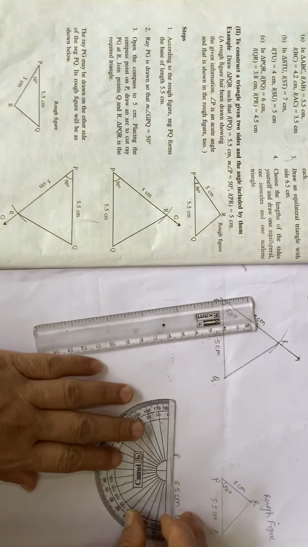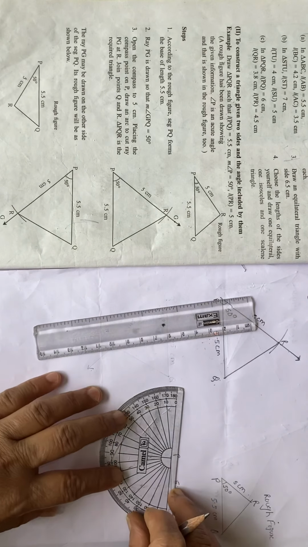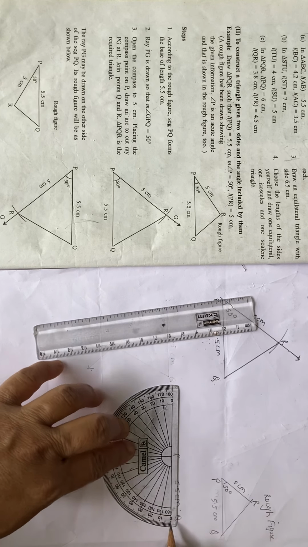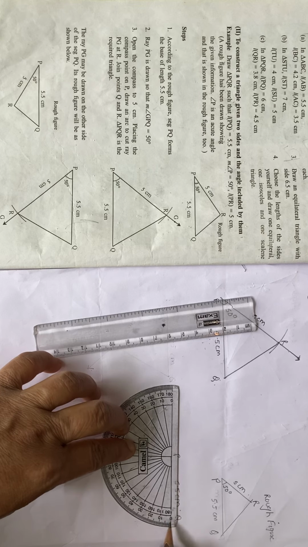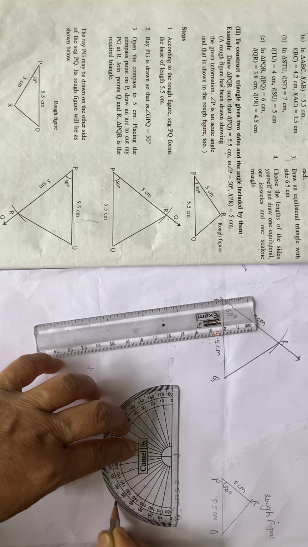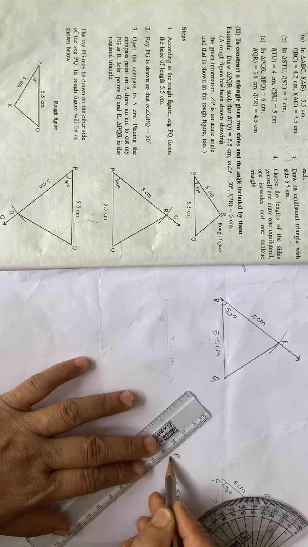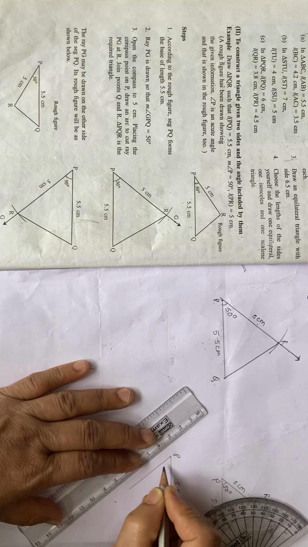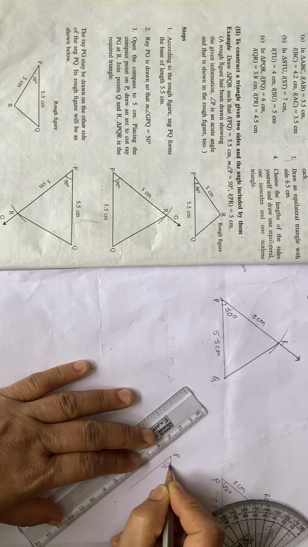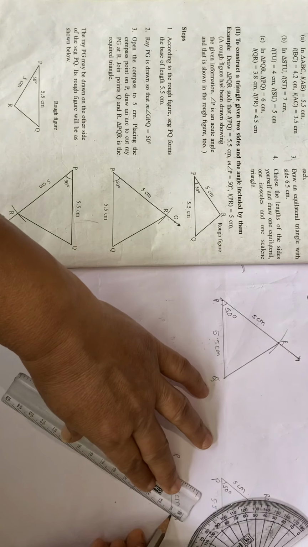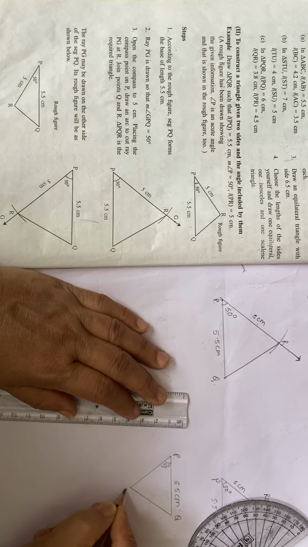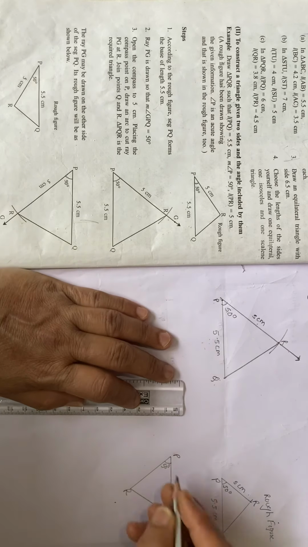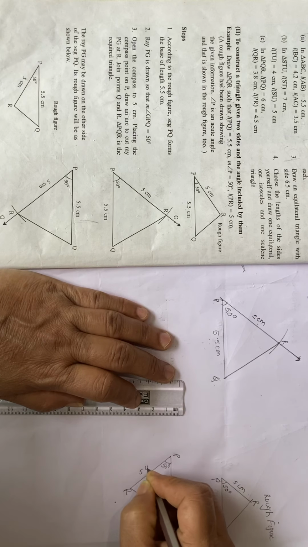Then keeping the protractor here, yes, keeping the protractor here. Since it's coinciding with the 0 here outside, so let's mark 0, 10, 20, 30, 40, 50 degrees. You need not extend it, you just draw it here small. This is 50 degrees. And just join this point over here, R. Okay. Now here, this is PR is 5 centimeters. So approximately this is 5 centimeters.